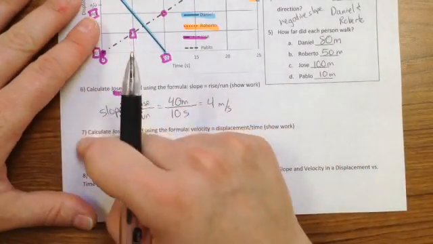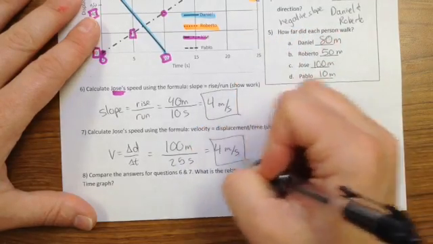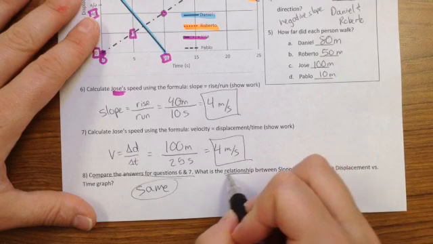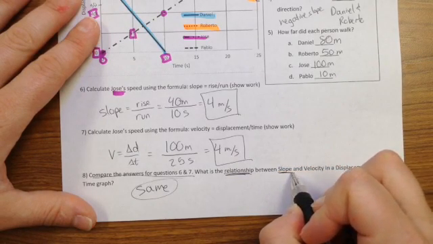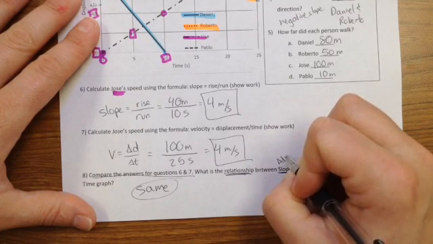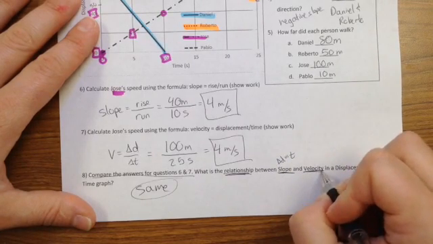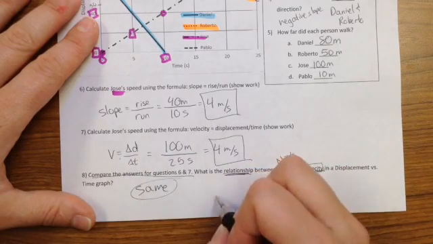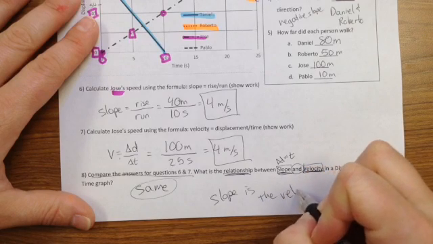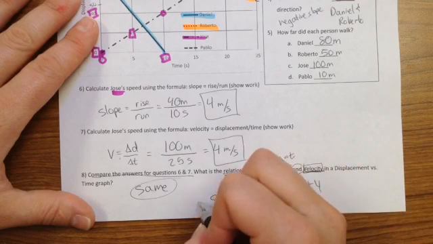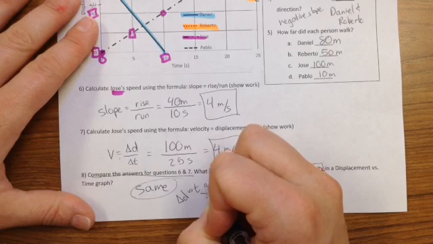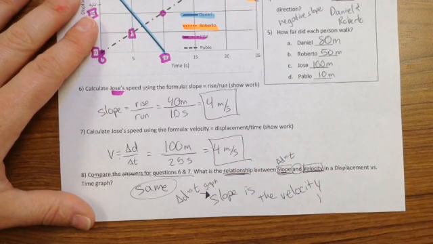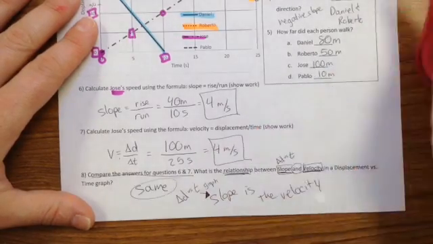Now, compare those answers. So question number 6 and question number 7. Both of them, we got the answer 4 meters per second. They're the same. So comparing the answer for 6 and 7, well, they're the same. So what is the relationship between the slope in a displacement versus time graph and the velocity? So we're looking at this relationship between the slope and the velocity. Well, the slope, the velocity, they're the same thing. The slope is the velocity. But specifically, we have to be very careful. It's the slope in a displacement versus time graph. Okay? Because in a velocity versus time graph, which you'll get to later, it's going to be different. So there you go.